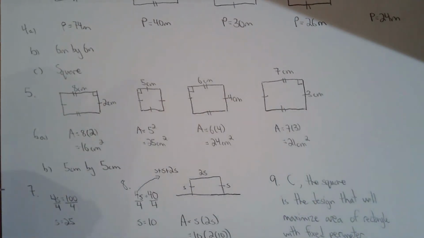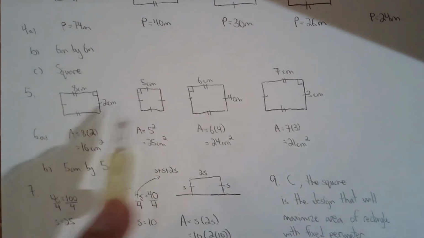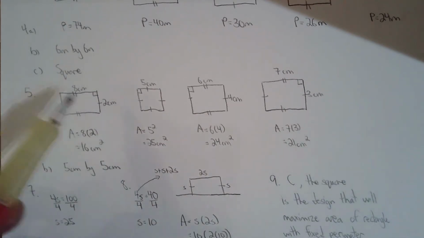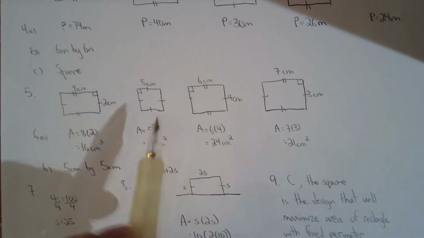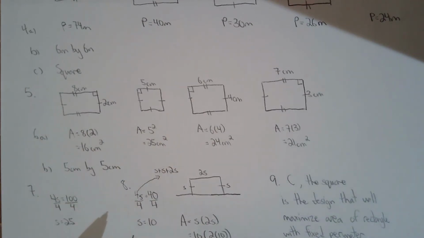So these 4 rectangles all have a perimeter of 20 centimeters. You could have drawn something else. You could have done, for example, 9 centimeters by 1 centimeter, and that will also give you a perimeter of 20 centimeters. So there are different answers you can have, or different rectangles you can draw. For 6, they asked me to find the area of each of these 4 rectangles. So if your rectangles were different, then 6a would be a little different.